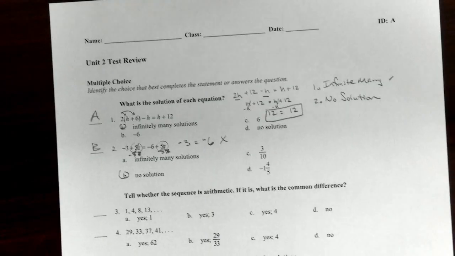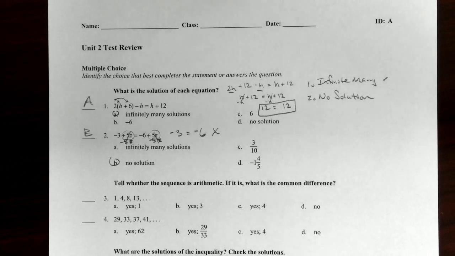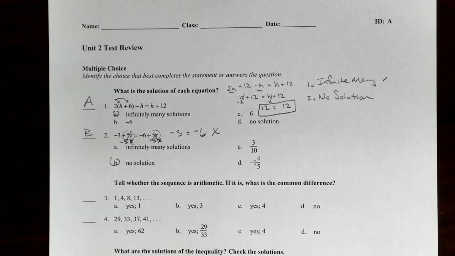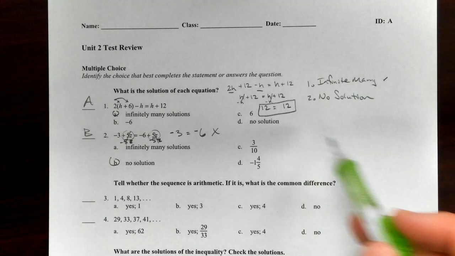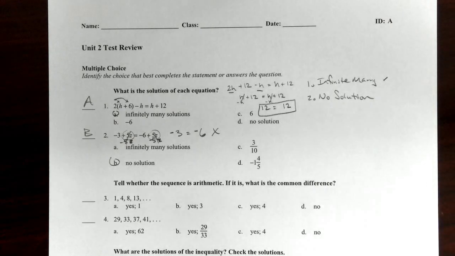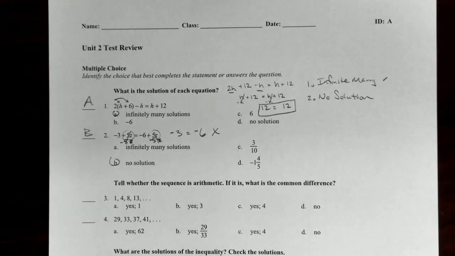So that's just solving for a variable. Make sure we know when my variables cancel out, it's infinitely many or no solution. Hint, hint. Make sure we know that.